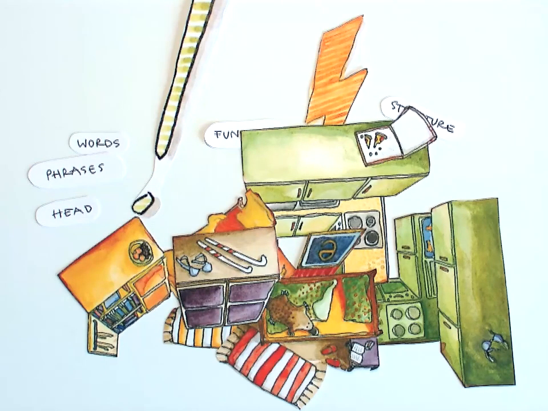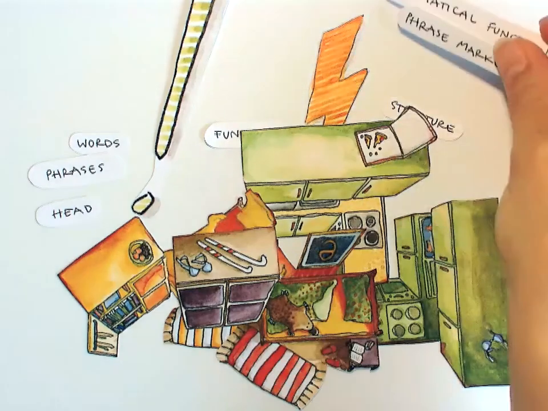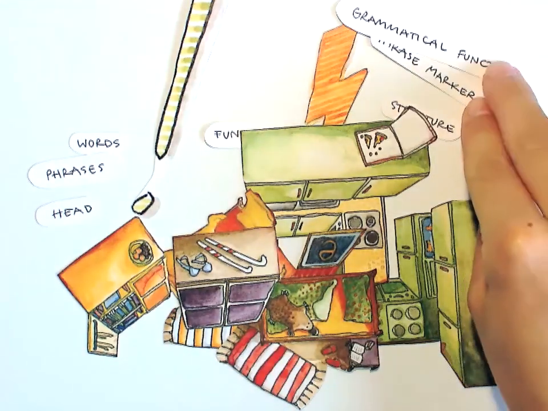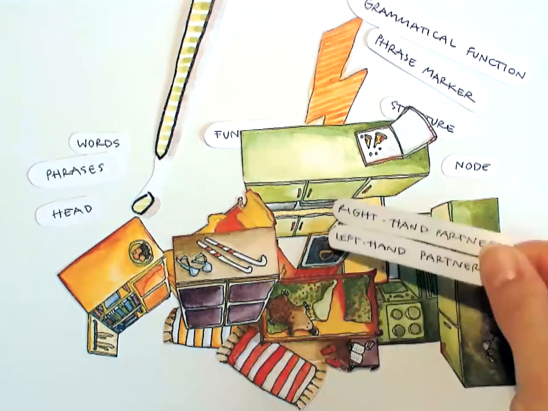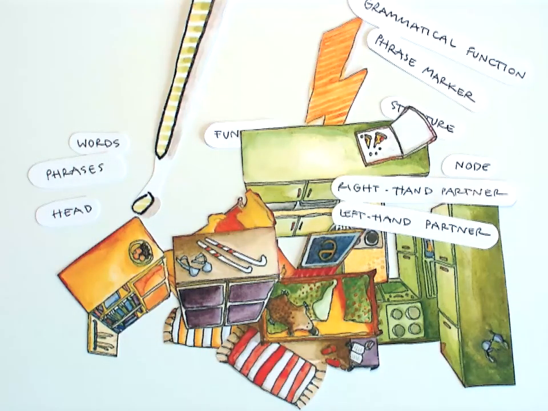The grammatical function of a structure depends on its position within a sentence. We can determine the position by looking at a phrase marker. A phrase marker consists of nodes at different levels. A node from which constituents branch off dominates the constituents at a lower level. The constituents at the same level are partners. The subject is the structure dominated by S and left-hand partner of the other constituent on level 2. That's it for now.